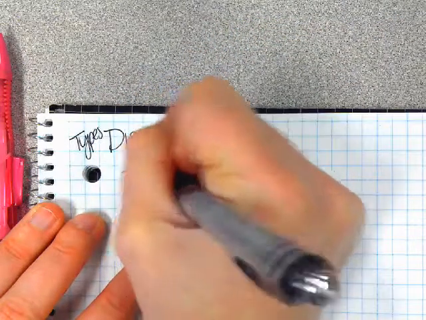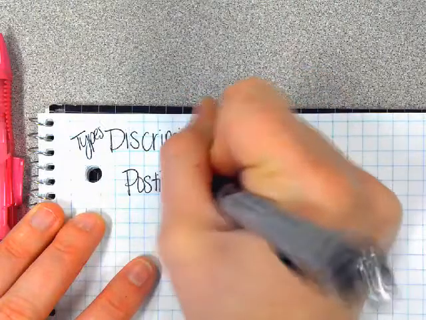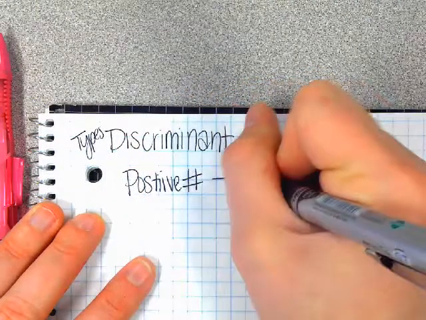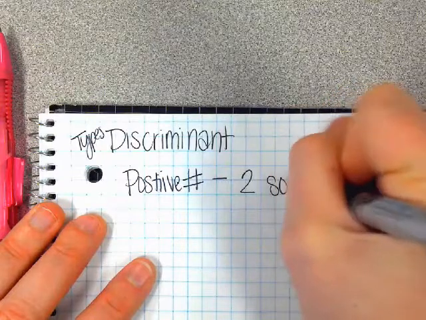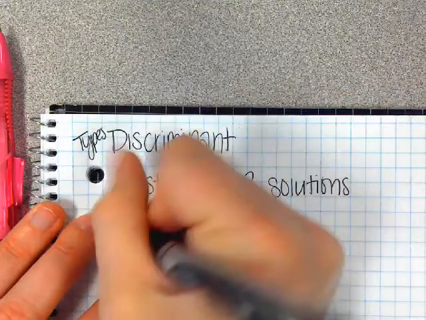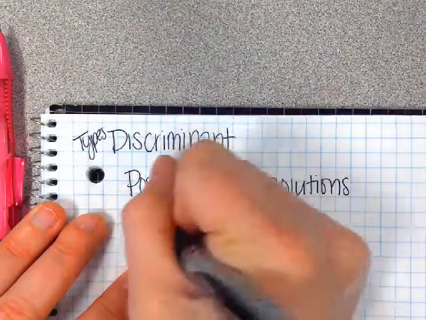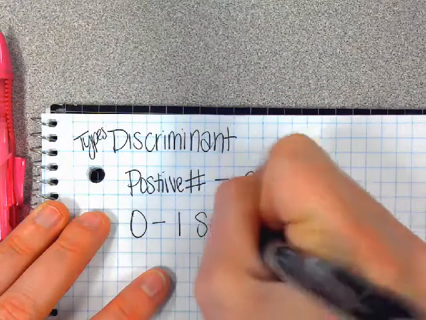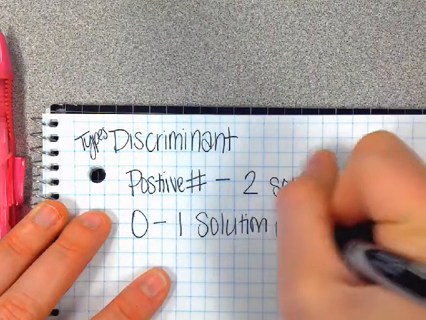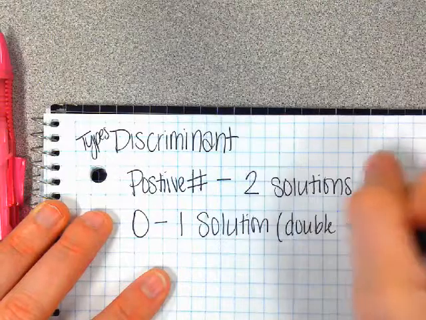So if you have a positive number for your discriminant, it tells you that there are 2 solutions. If you have a 0, that means it is 1 solution, a double root.